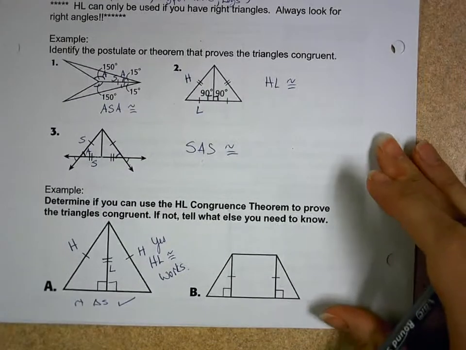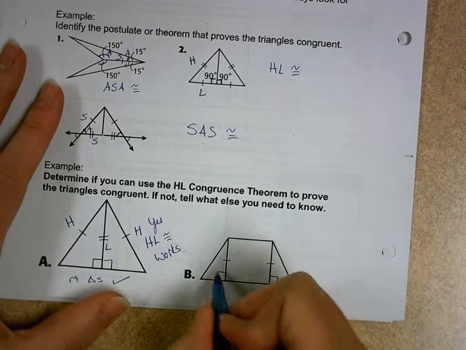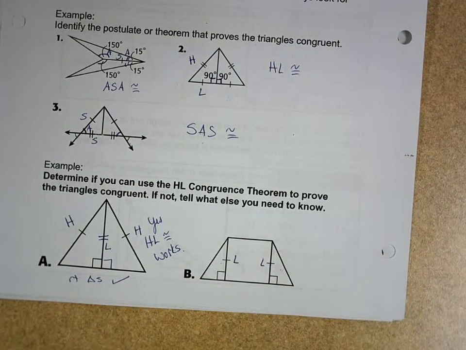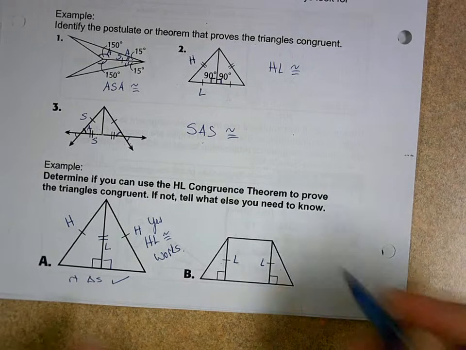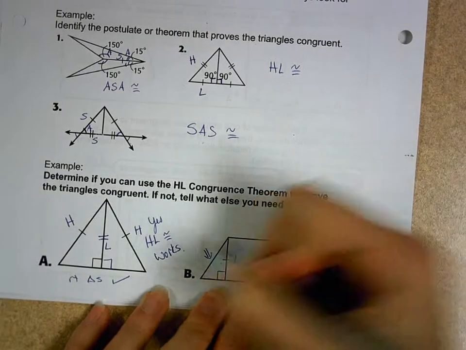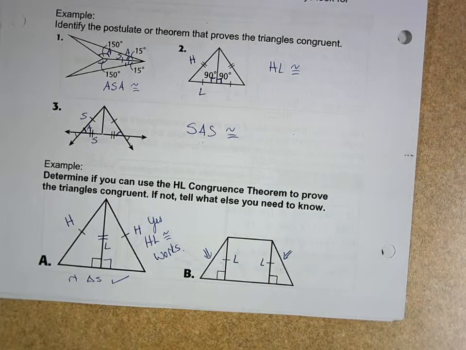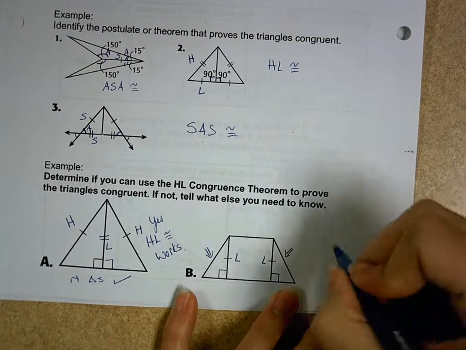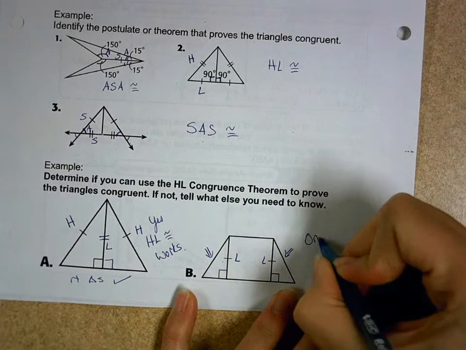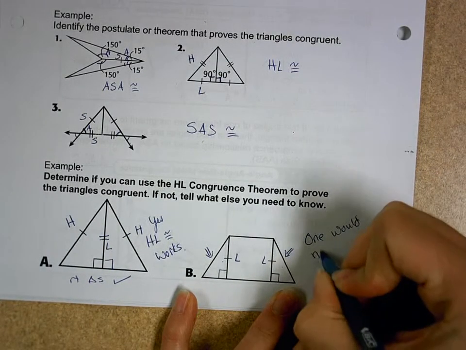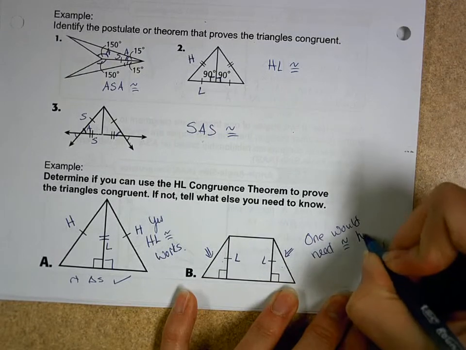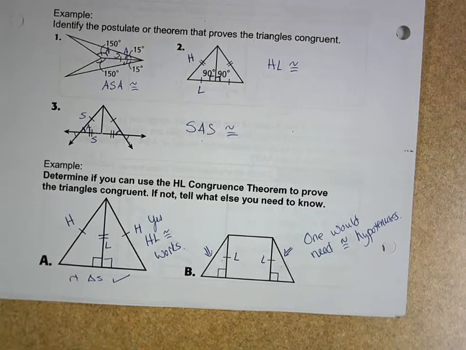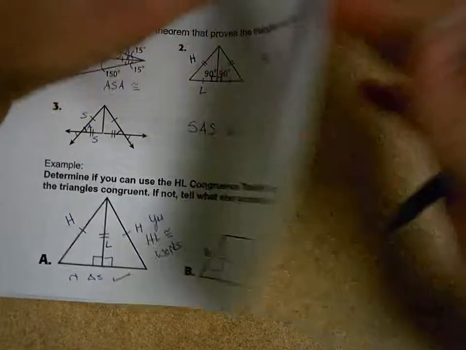But let's look at the next one. It doesn't work that way. Yes, I have right triangles, here and here, and I have congruent legs, but what's missing? Exactly, I don't know anything about the hypotenuses, so I don't know if they're congruent or not. Hopefully they would be, but I don't know this leg, so I can't use the Pythagorean theorem either. So one would need congruent hypotenuses in order to show the triangles congruent.